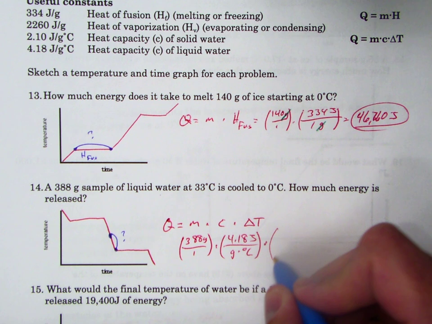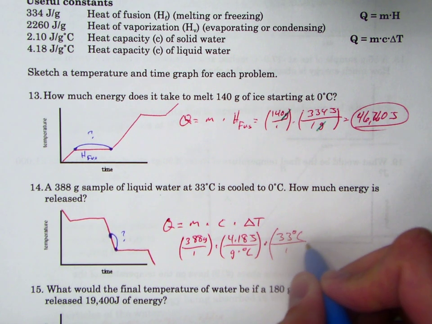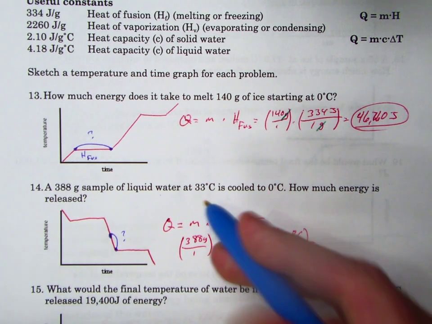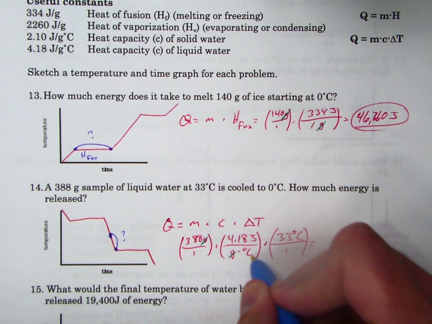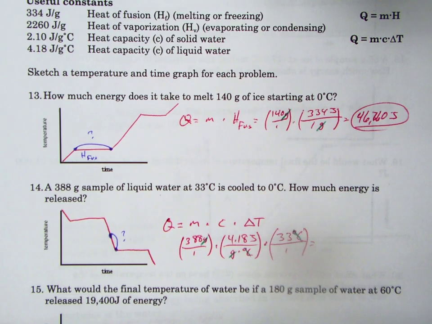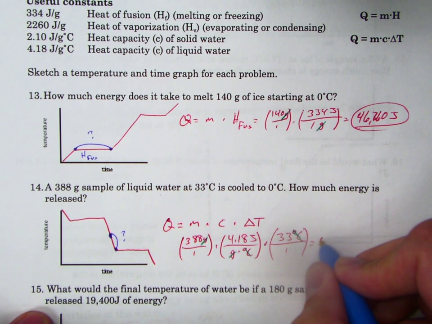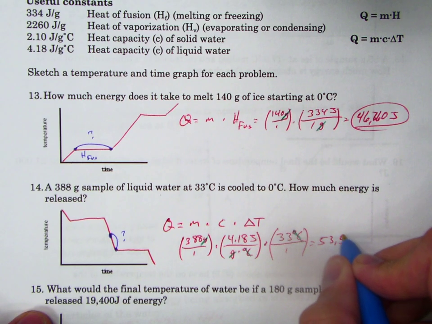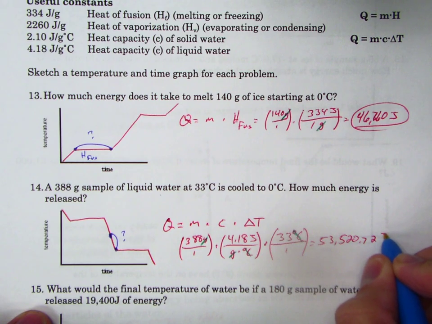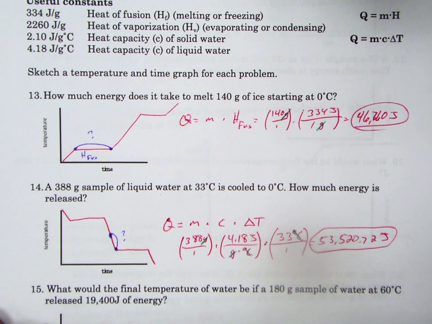Next, it says our change in temperature is going from 33 degrees Celsius down to 0 degrees Celsius. Now, when we set this up, we see that we have our units of grams cancels grams, degrees Celsius cancels degrees Celsius. We are left just with joules. And then we can do the math. We should get 53,520.72 joules. That's how much energy is released when you cool the sample down.